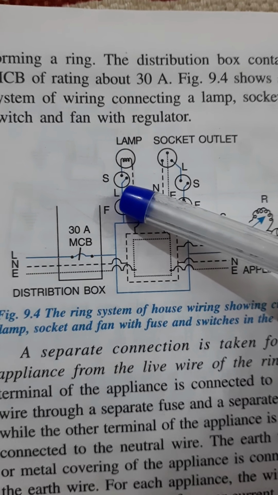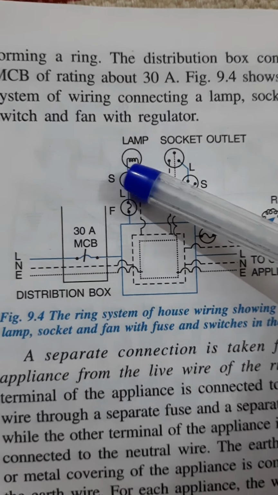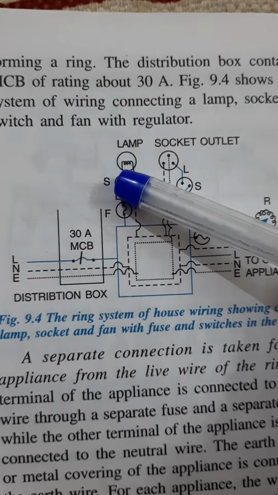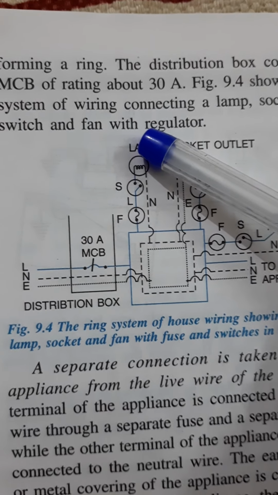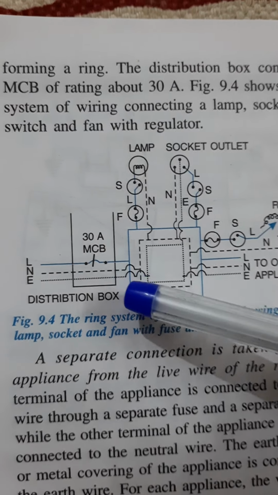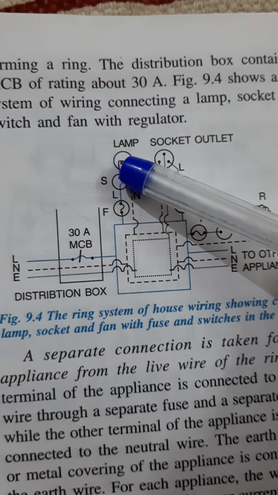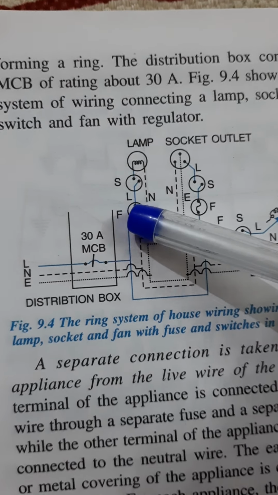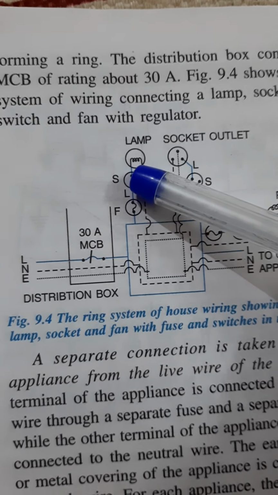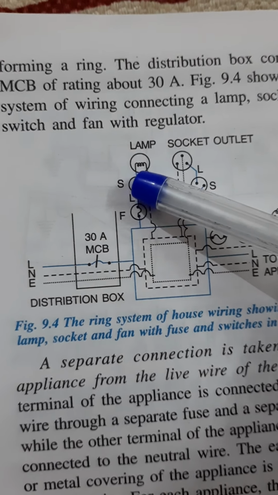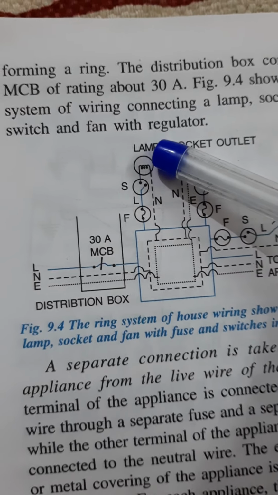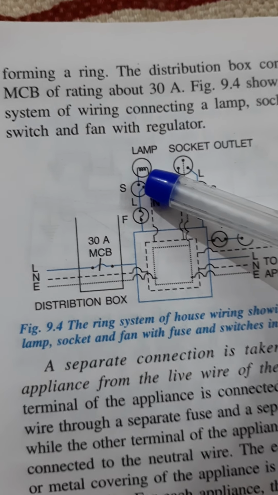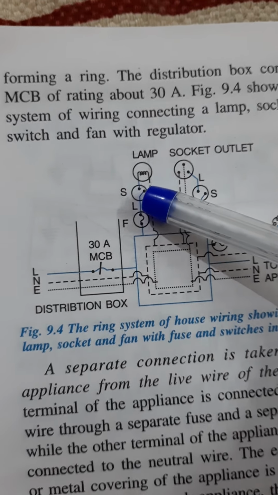After the fuse, it passes through the switch, and from the switch it passes to that particular appliance. So if you see, there are two checks for the live wire. First is the fuse. The fuse will control the amount of current, and the switch will turn the circuit on or off, because if it is on, then both the points will meet and current will pass. But if it is off, the circuit will break and no current will pass.